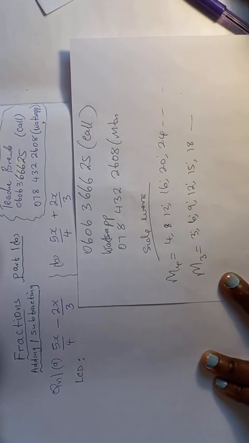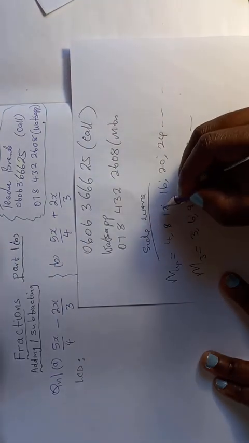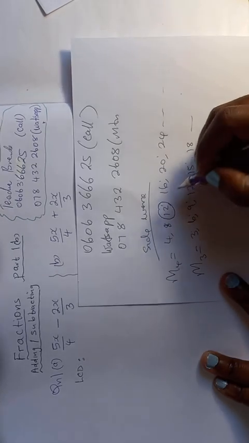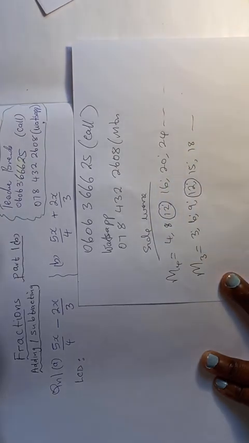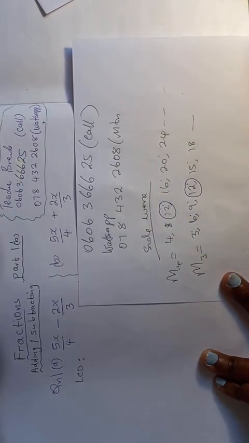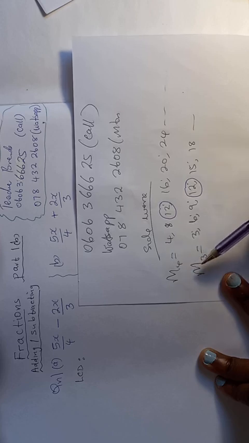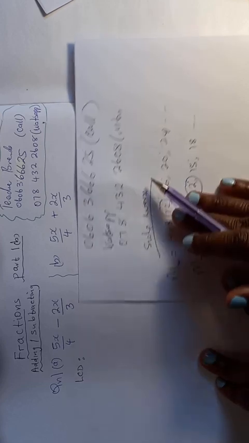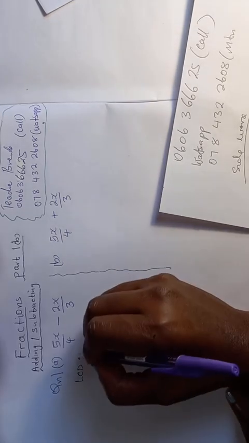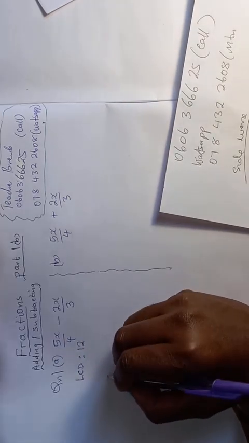But already I have seen a common multiple here, a first, smallest common number, which is 12. So meaning that the LCM of the denominators 4 and 3 is 12. So I'm going to get that LCD, which is 12. I make one line.